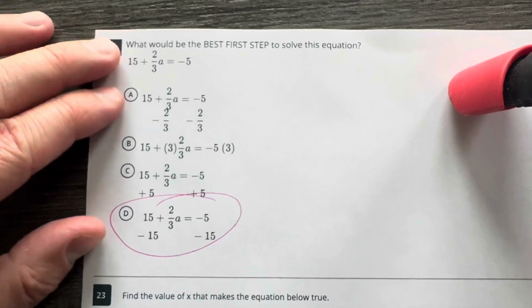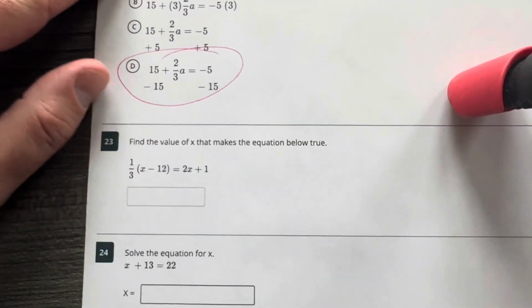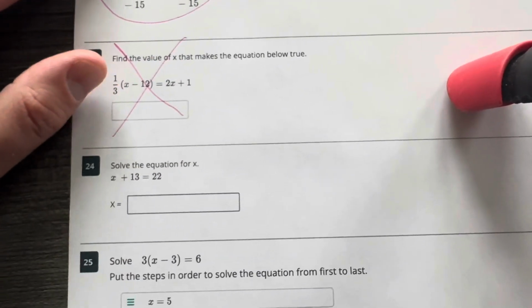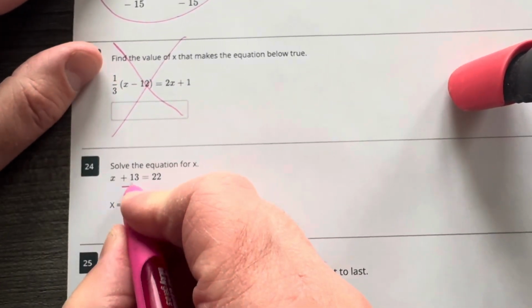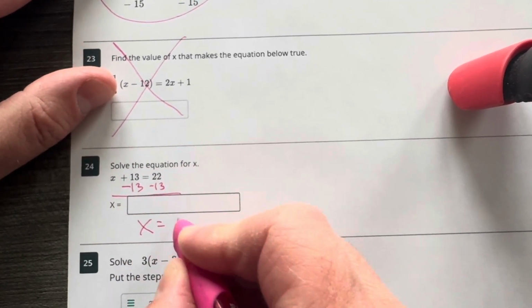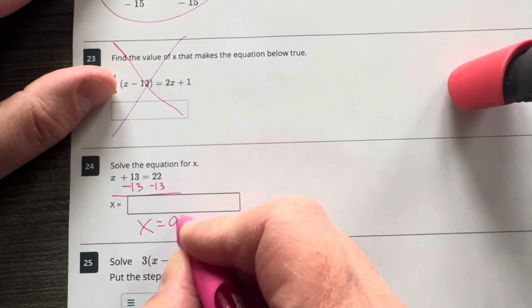That's it, right? Okay. I'm going to skip 23 again because I'm already almost at 16 minutes. You will not see anything like that on your test. Let's go to 24, though. That looks good. So in this one, I'm just going to subtract 13 on both sides. We might have even had a problem like this in class. X is going to equal 22 minus 13, which is 9. Easy peasy, okay?